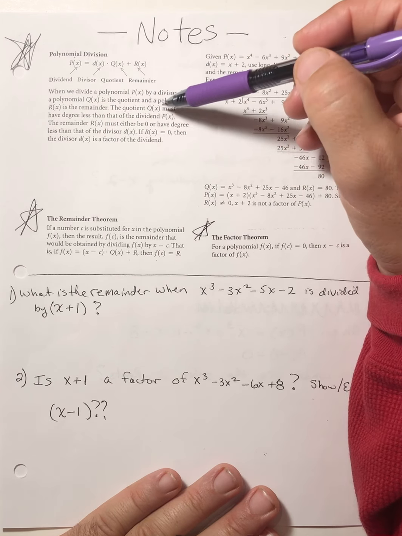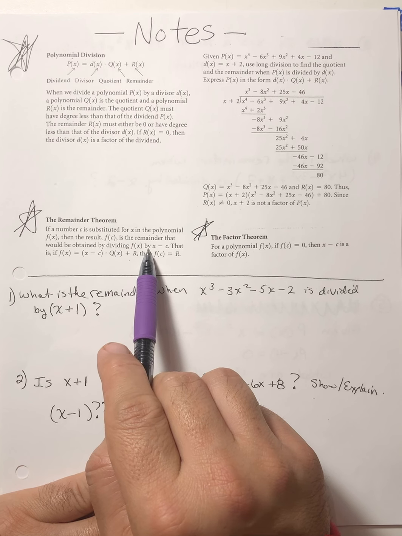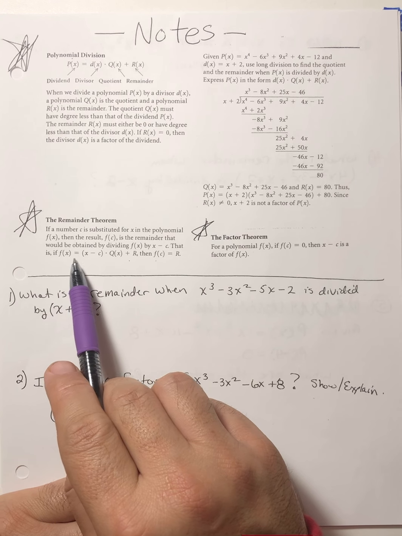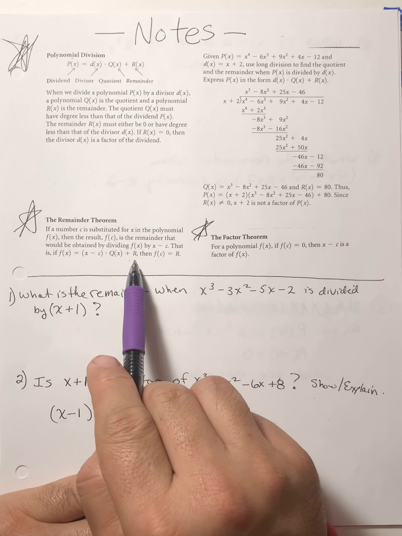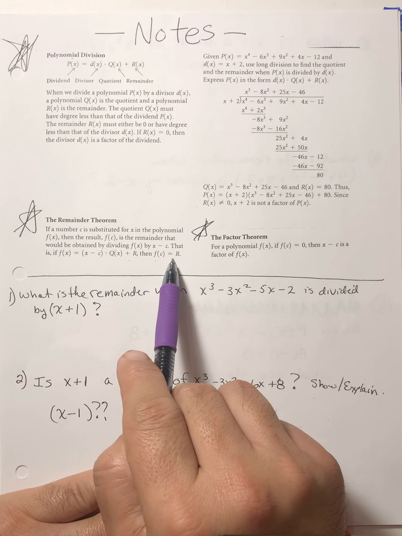Here's the remainder theorem. If a number c is substituted for x in the polynomial f of x, then the result f of c is the remainder that would be obtained by dividing f of x by x minus c. That is, if f of x is equal to this, then f of c is the remainder.